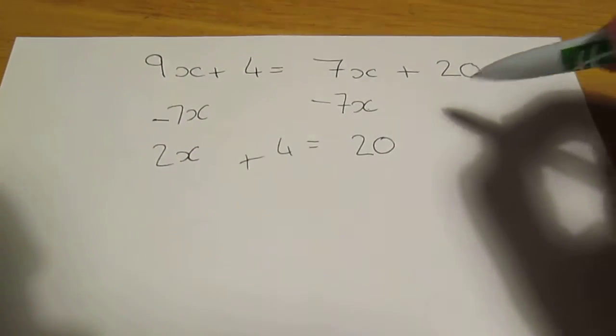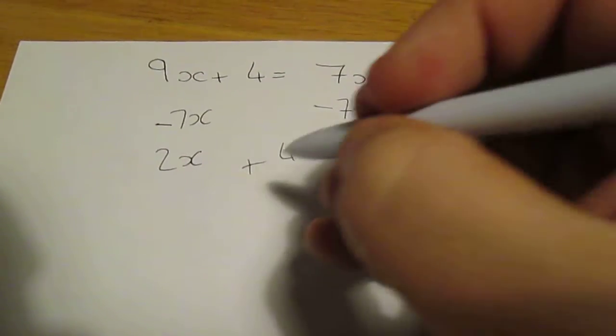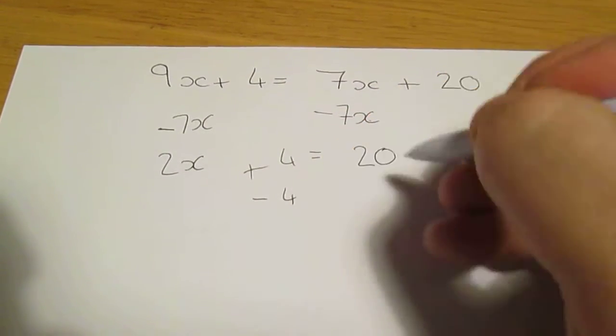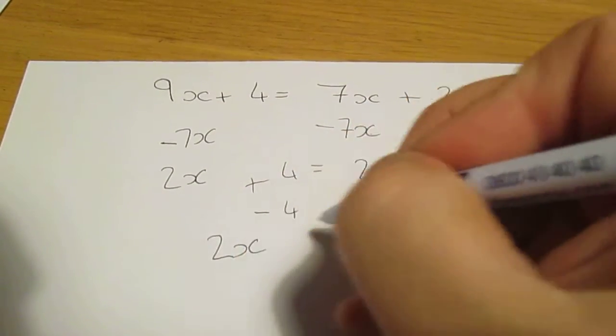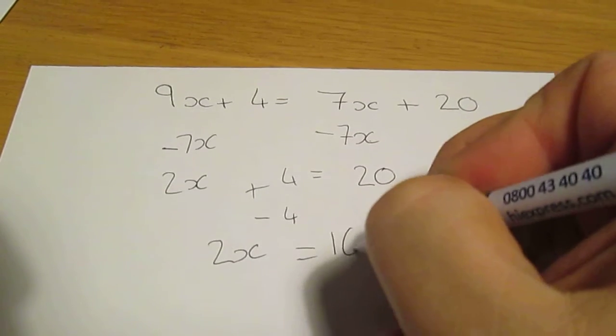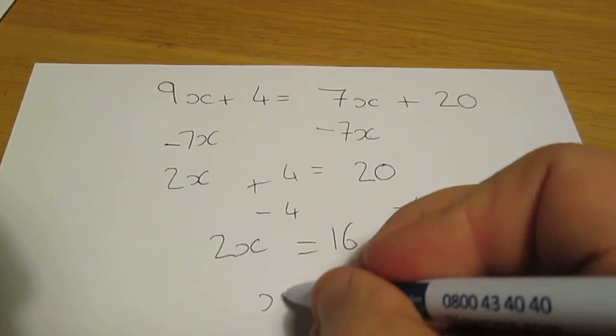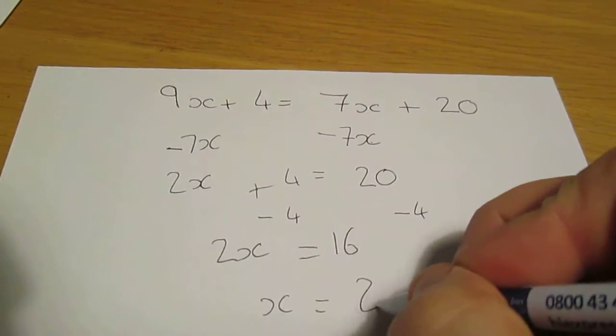Now we've got an equation like we had before that we can now solve. So we're going to take the 4 off both sides again. So you end up with 2x equals 16. So 1x must equal 8.